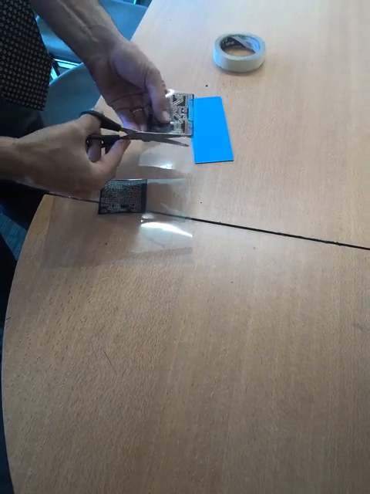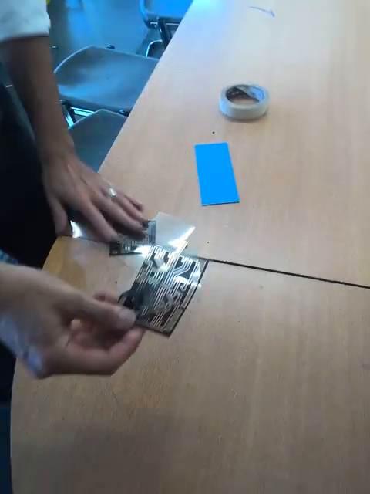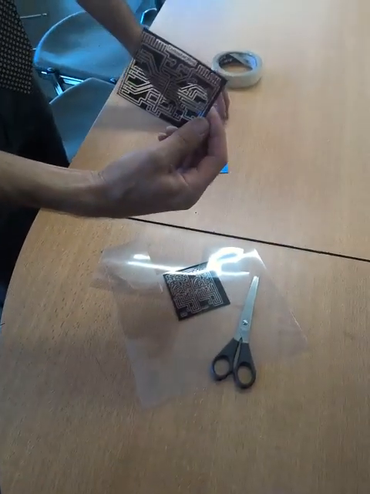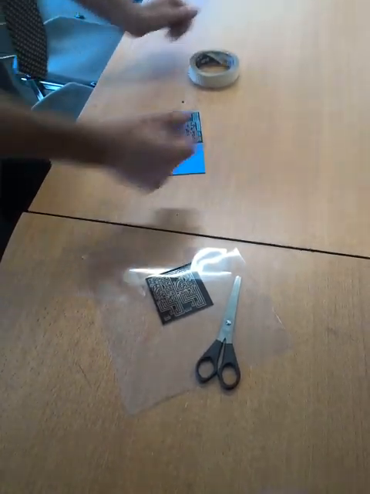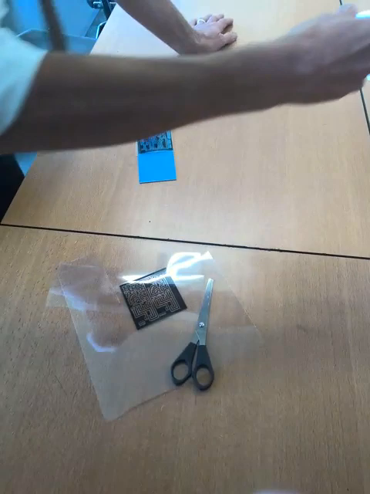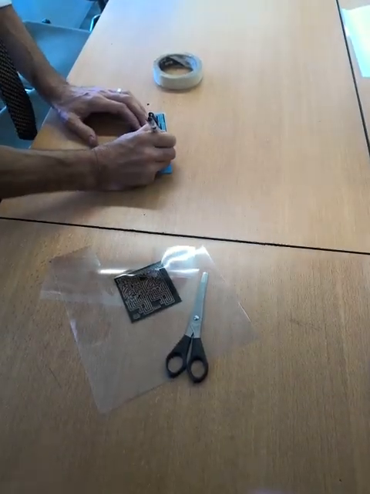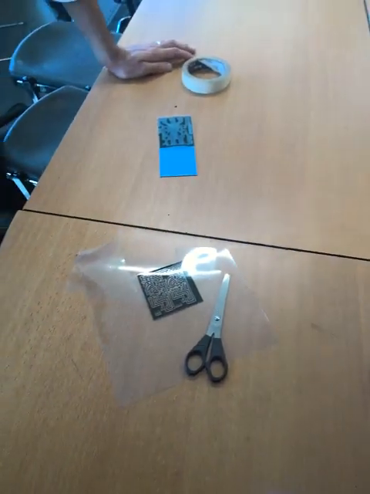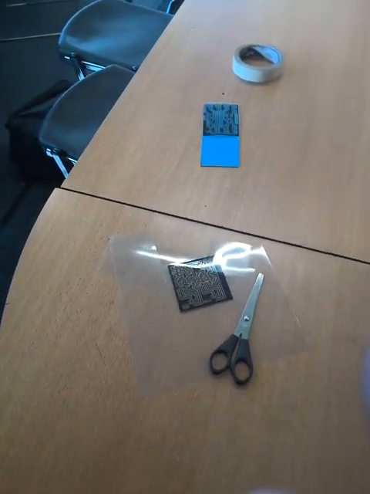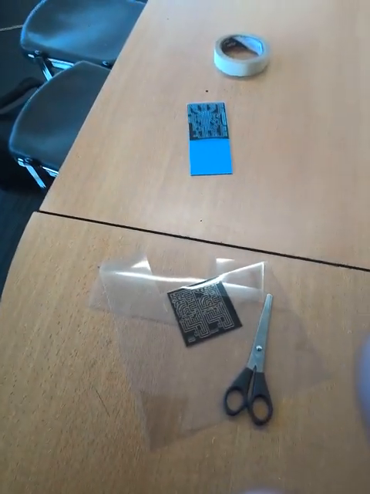So we've cut that out. Next up, we want to cut this down, and so it's the correct size. I'm going to take a pen and I've marked this piece of PCB so that I know whereabouts I'm cutting.